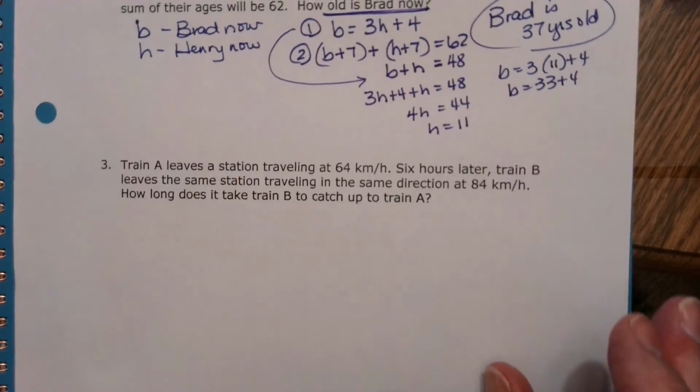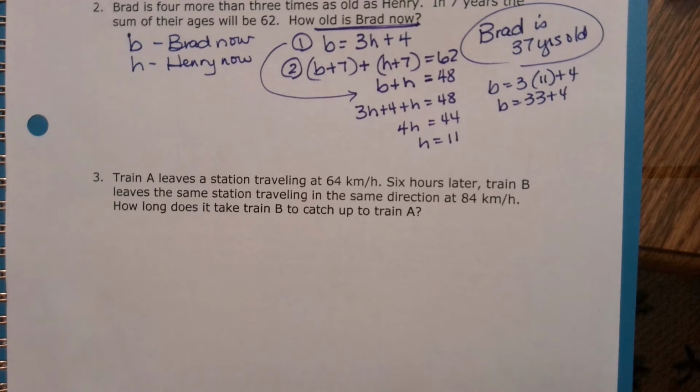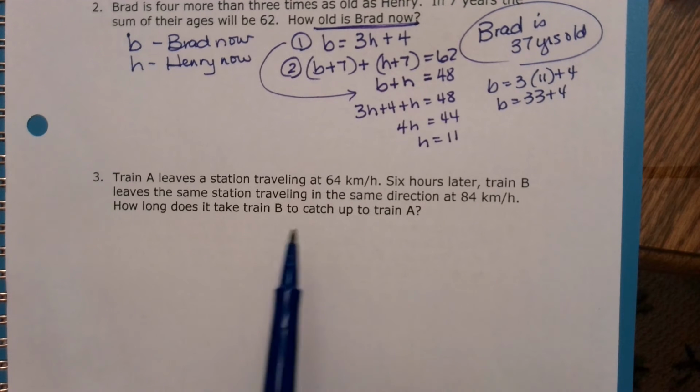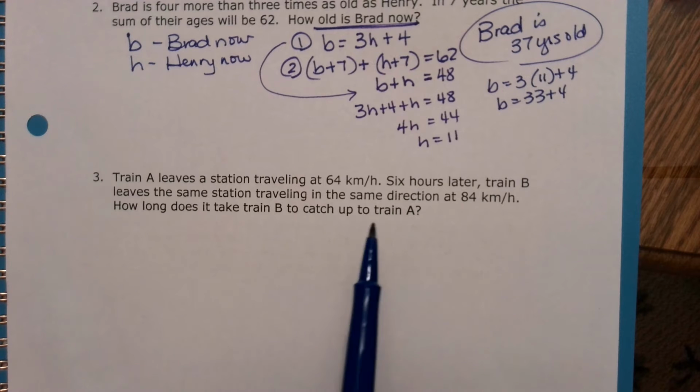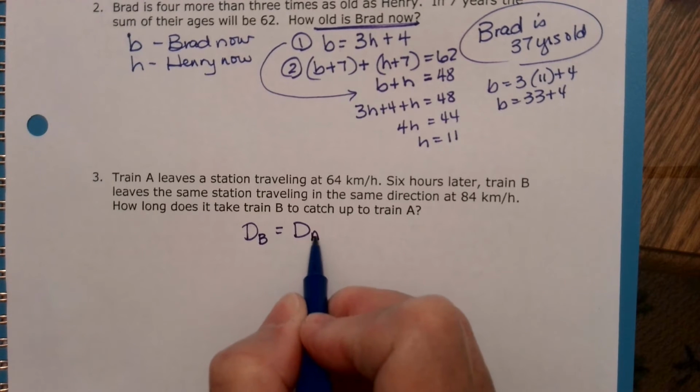Okay, next one. Train A leaves the station traveling at 64 kilometers per hour. 6 hours later, train B leaves the same station traveling in the same direction at 84 kilometers per hour. How long does it take train B to catch up to train A? So the first thing I want to think about is the distance that both of them traveled. So although they left at different times, they left the same station and they caught up at the same time. So the distance for train B is the same as the distance for train A.